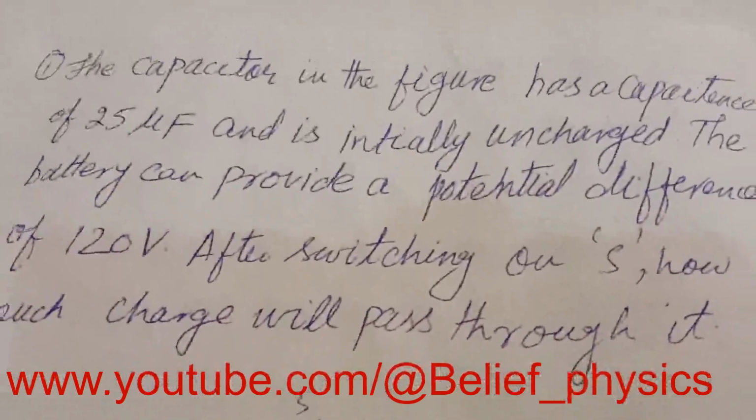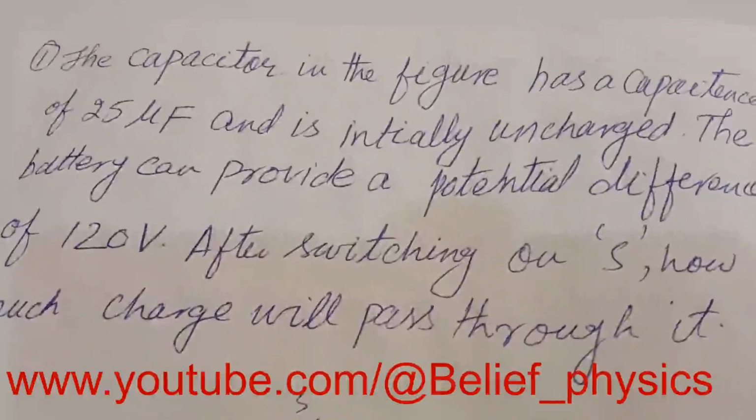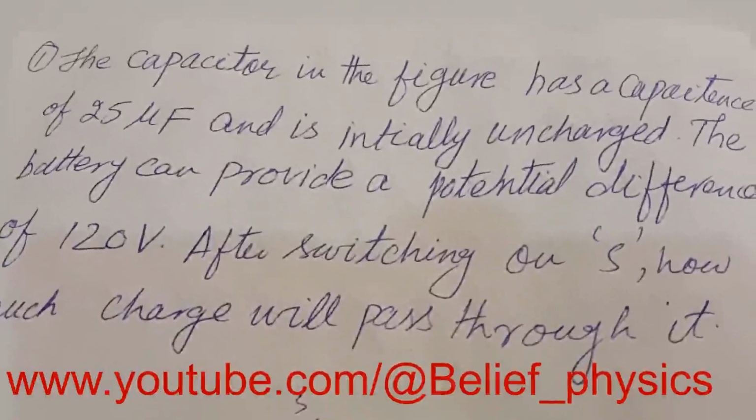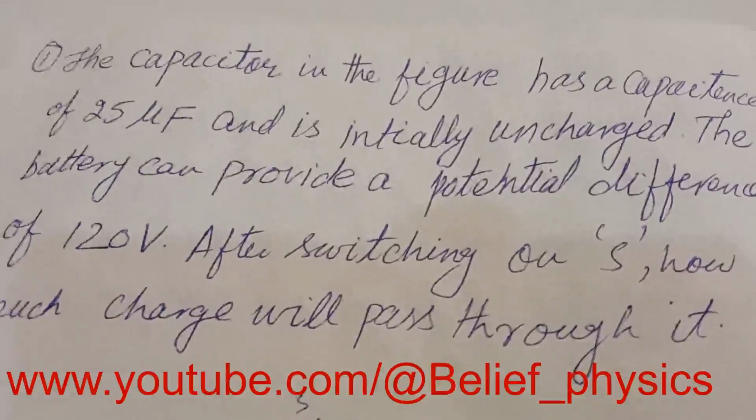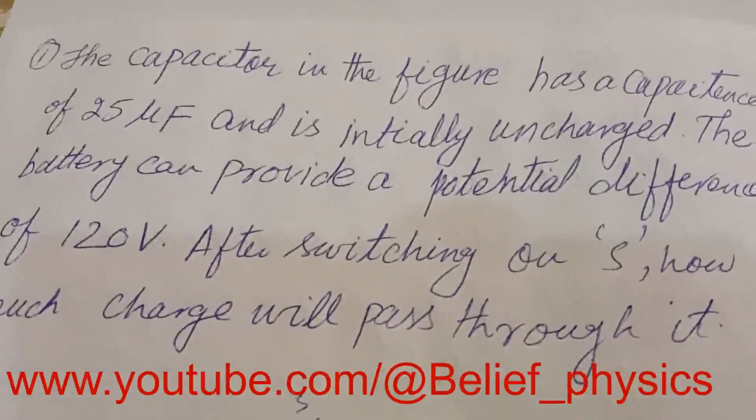Today we have to solve some problems related to capacitance of a capacitor. It is chapter number 25 in the 10th edition of Halliday, Resnick and Walker's Fundamentals of Physics.